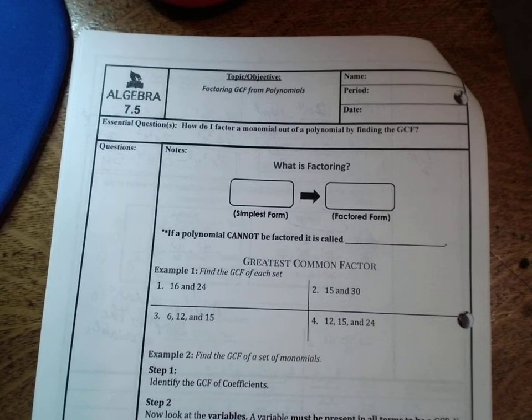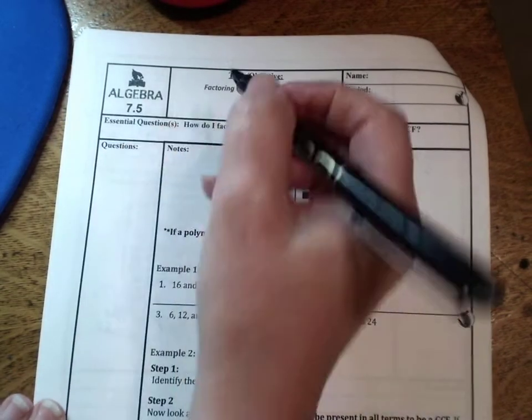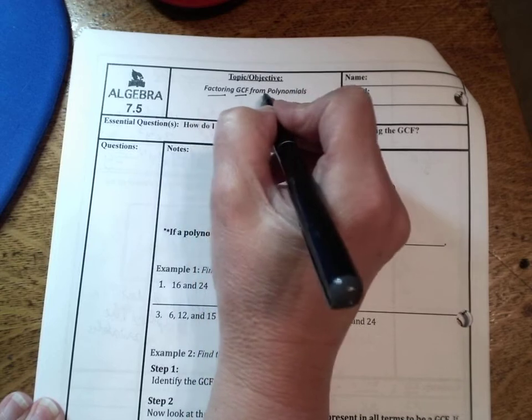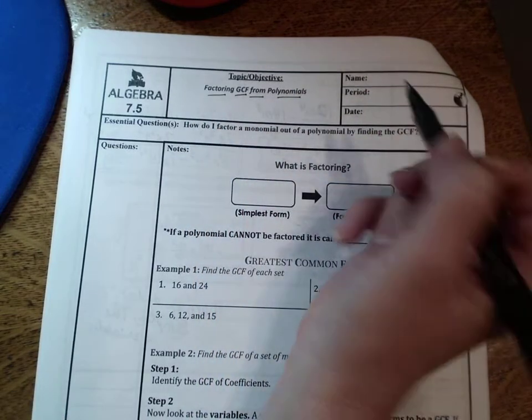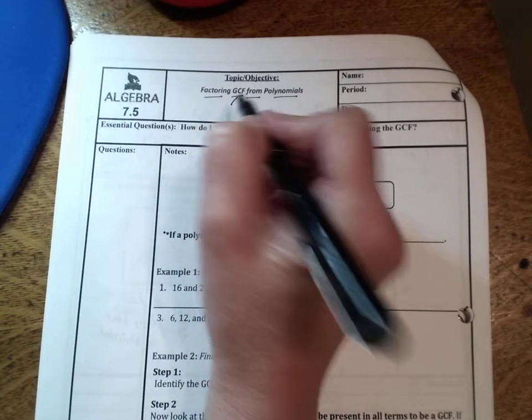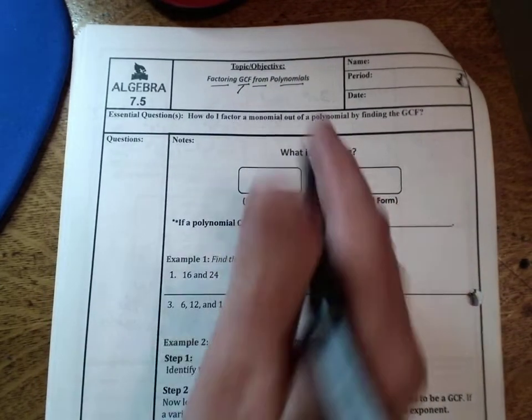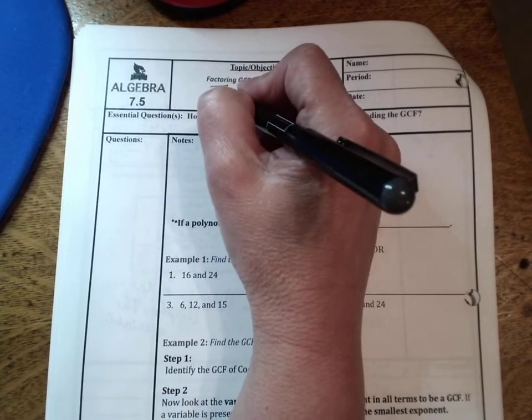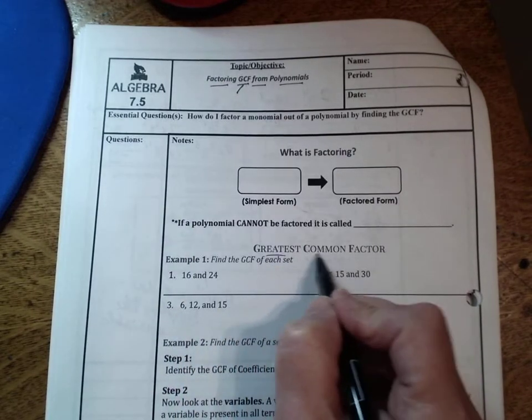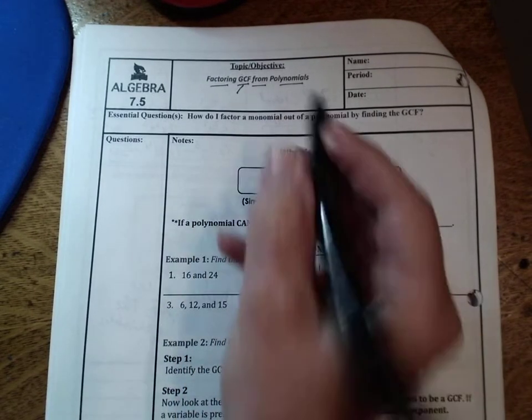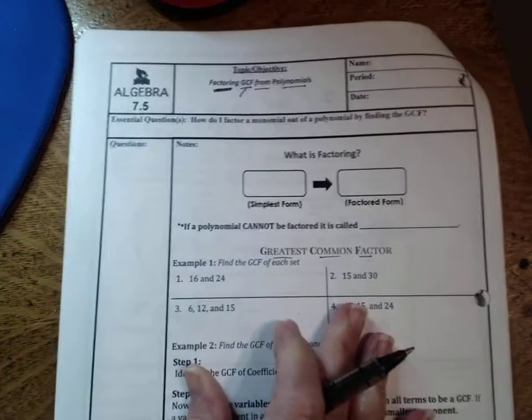Right, we are looking at 7.5, which is factoring the GCF from polynomials. Well, we have to remember, first of all, GCF. And you worked with those a while back, I don't know, 5th grade, 6th grade. So greatest common factor, GCF, and what we call factoring.